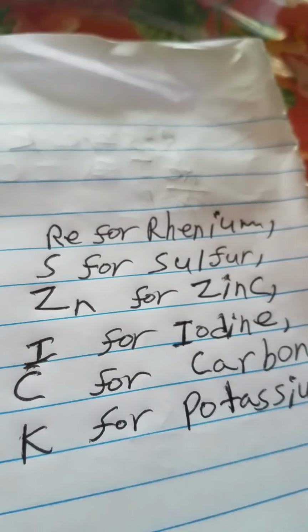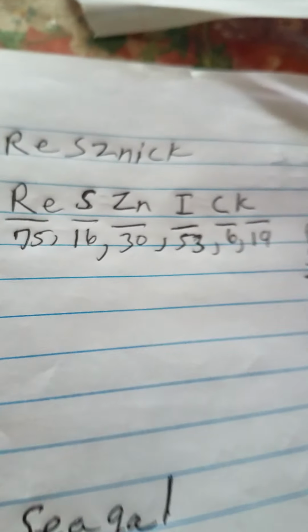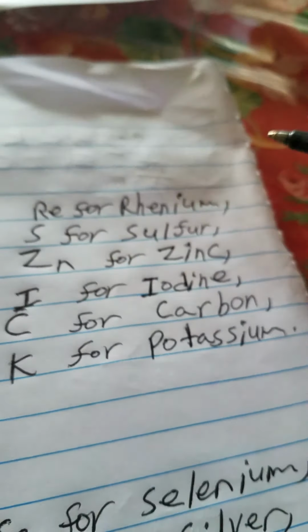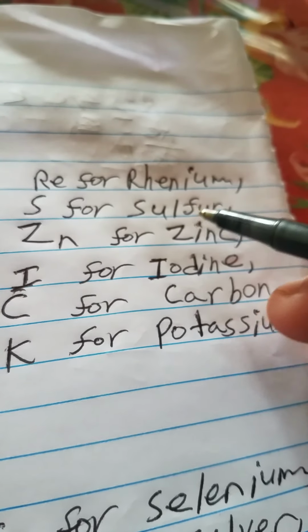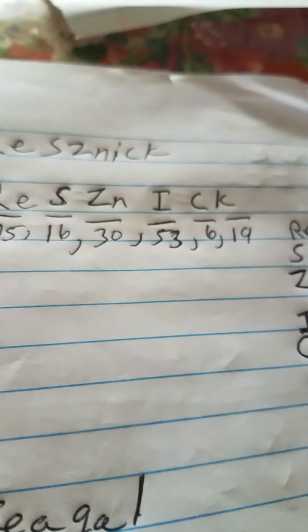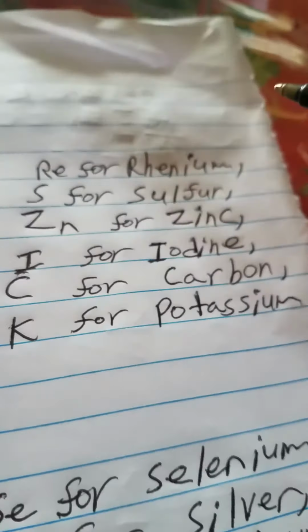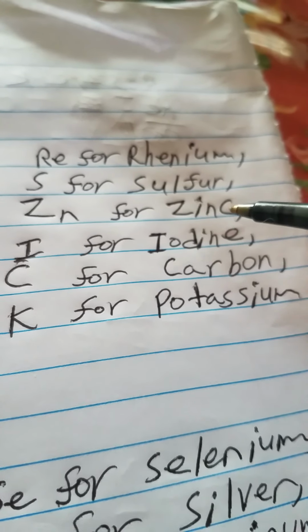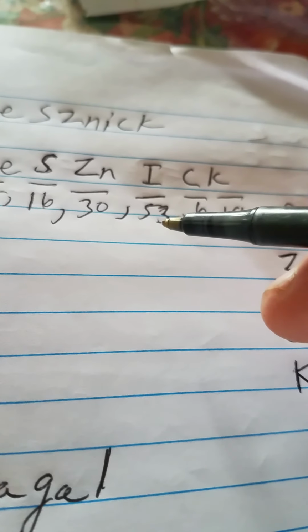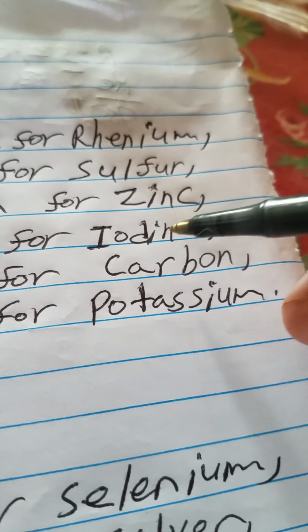Rhenium is spelled R-H-E-N-I-U-M. Then we got the S for sulfur, atomic number 16, spelled S-U-L-F-U-R. Then we got capital Z and a small n for zinc, atomic number 30, spelled Z-I-N-C. Then we got capital I for iodine, atomic number 53, spelled I-O-D-I-N-E.